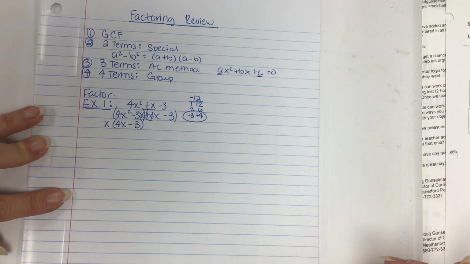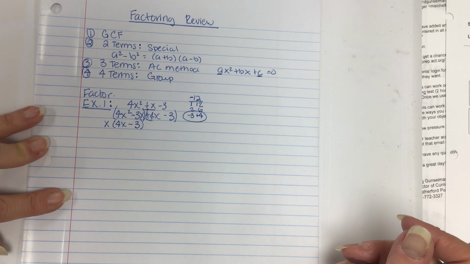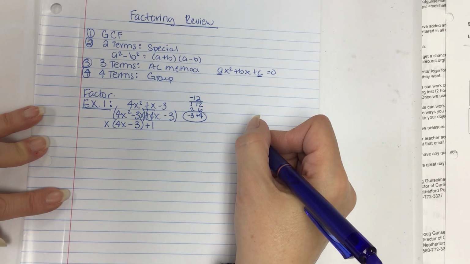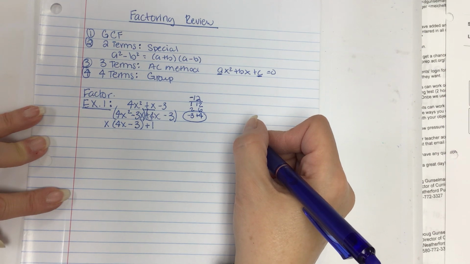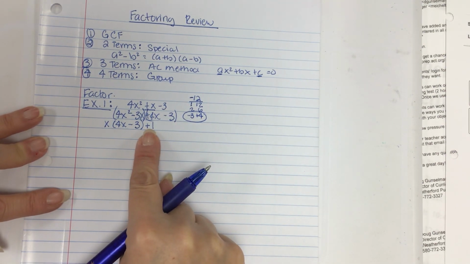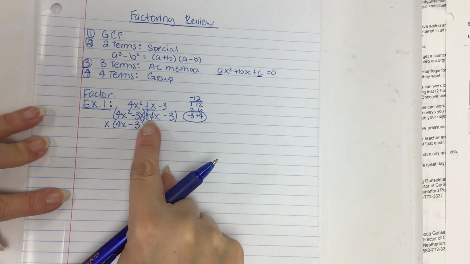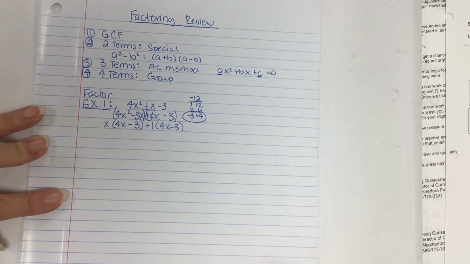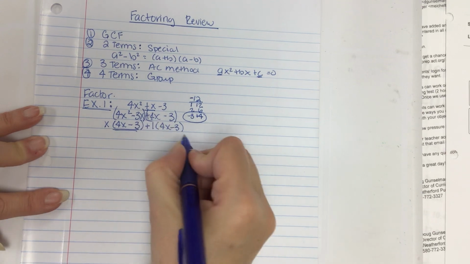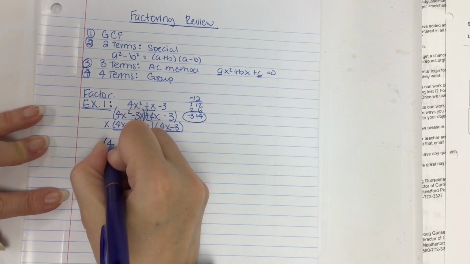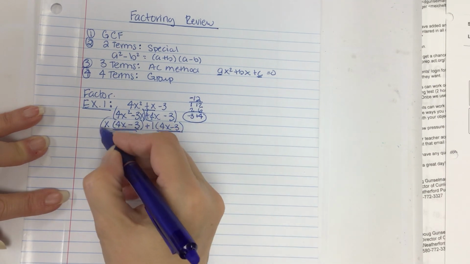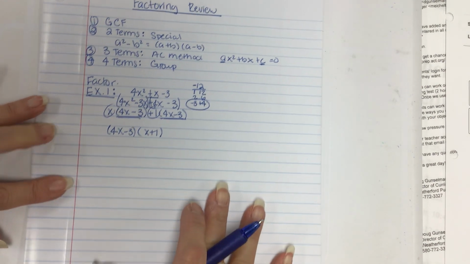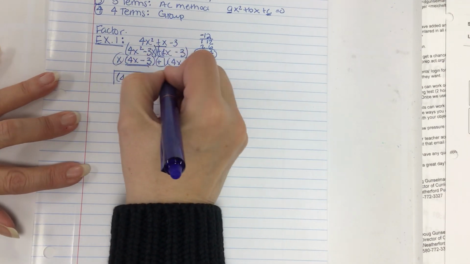Now look at the second 2 terms. Is there anything in common? What can you always factor out? 1. So we factor out a positive 1 because 1 times anything is just itself, right? Anything divided by 1 is just itself, yes? But you have to have something here, otherwise you don't have the binomial, right? So we factor out a 1, and that does not change anything. We still have 4x minus 3. Now here is your common factor, 4x minus 3, and then right here is your other factor, x plus 1. Yes? And that would be the factored form.